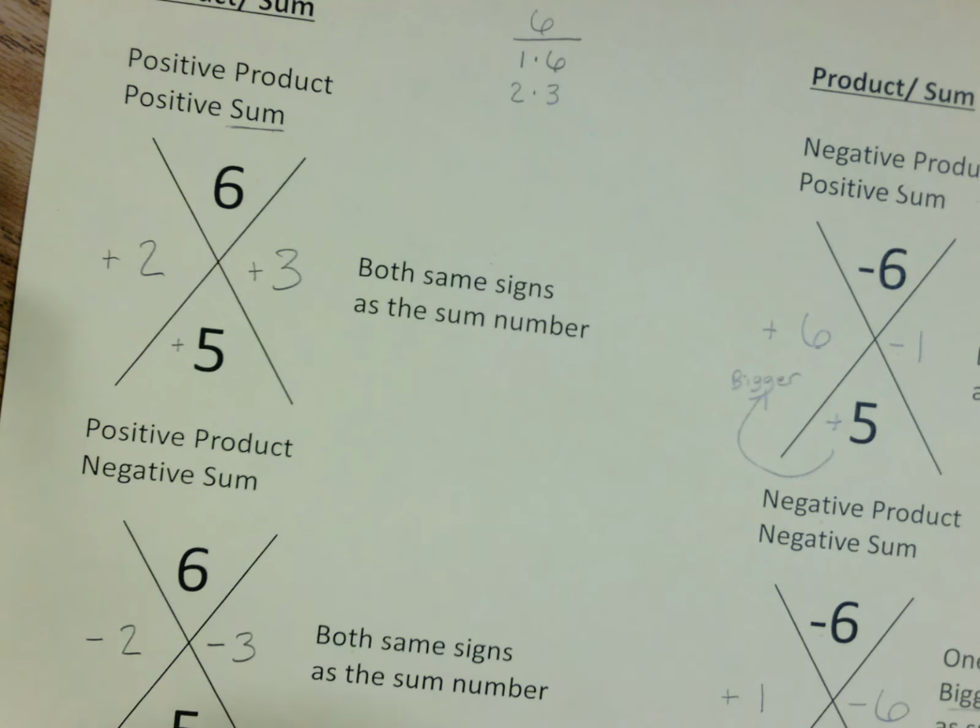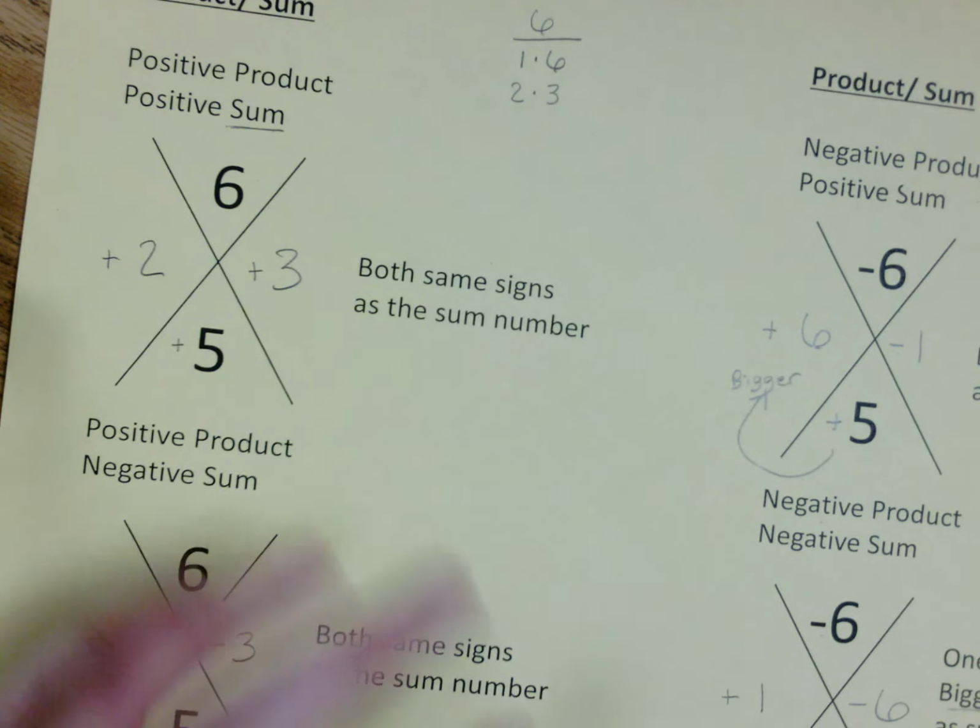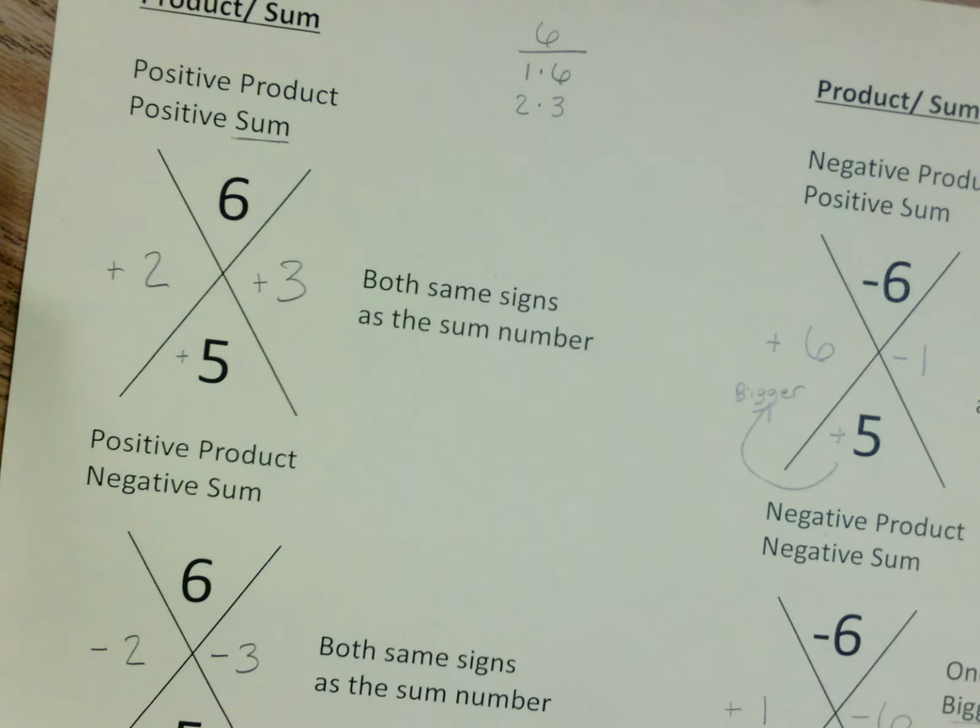This yellow page is just a resource for you to kind of think about how to get factors and how to get the signs correct when you're factoring.